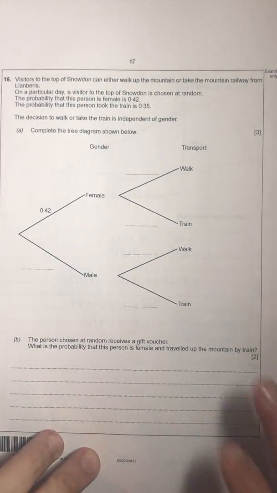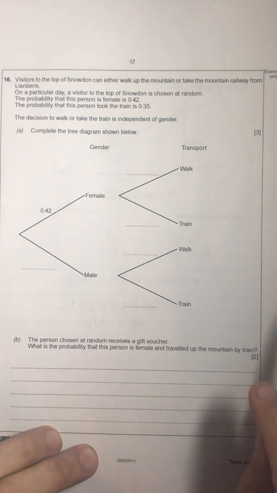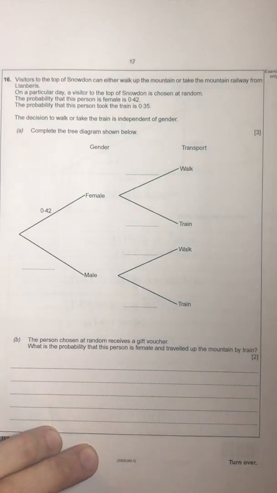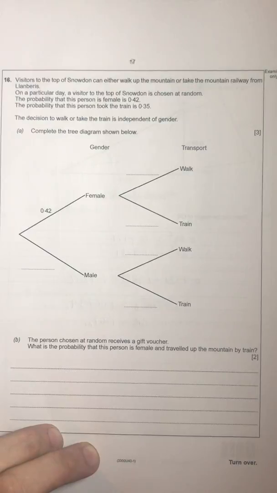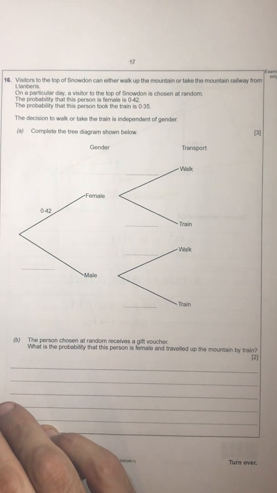Okay, question 16 is a probability tree diagram. We're told that visitors to the top of Snowdon can either walk up the mountain or take the mountain railway from Llanberis. On a particular day, a visitor to the top of Snowdon is chosen at random. The probability the person is female is 0.42. The probability that this person took the train is 0.35. The decision to walk or take the train is independent of gender. So it doesn't matter whether you're male or female, it has no difference on whether you're going to choose the train or not. So it says to complete the tree diagram.